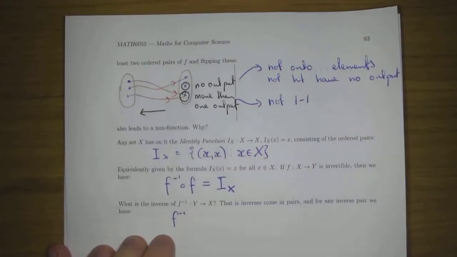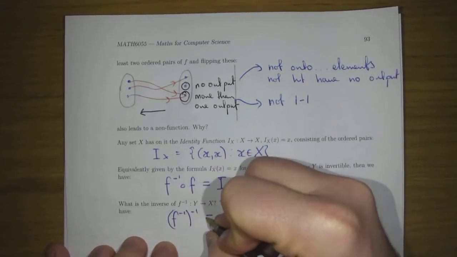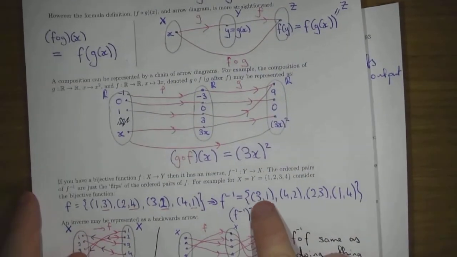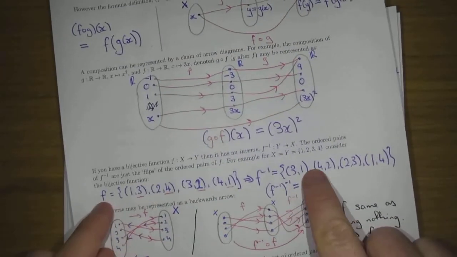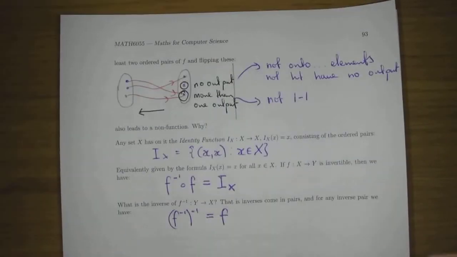The inverse is equal to f. So we argued this here. If you flip once to get the inverse, and then flip again, you go back to your original function. So the inverse of the inverse of the original function.